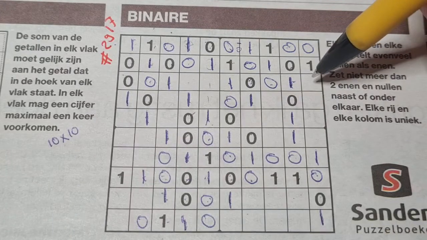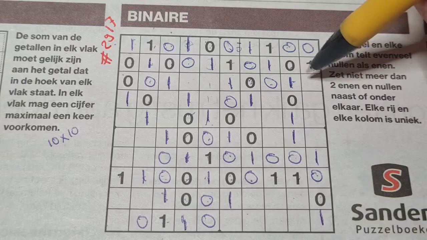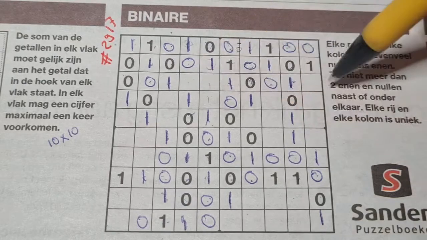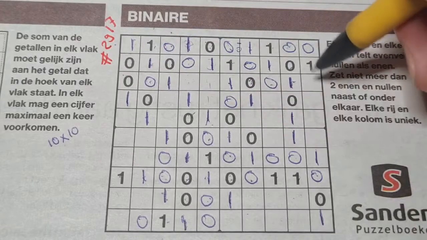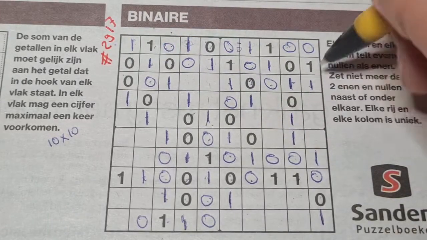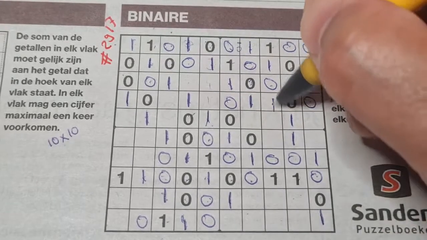Number 5, the 5th O, should be in one of those 2 boxes. Cannot be here, otherwise we have 4 ones in a row. So this should be a 1. Okay, double 1 here no, there no. Double O here 1, there 1.